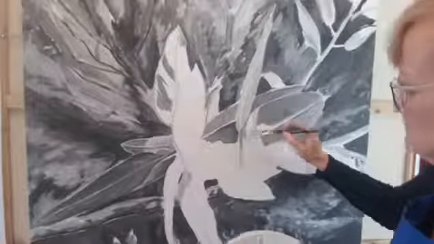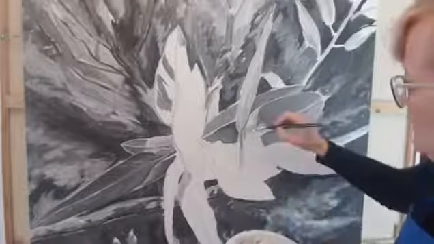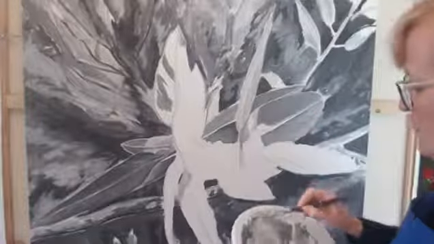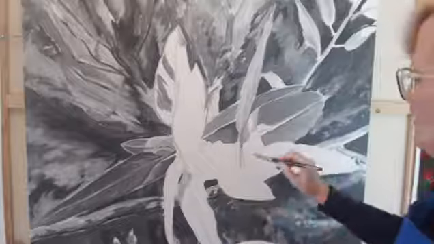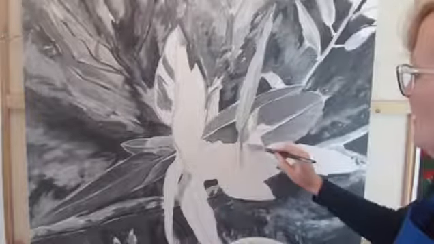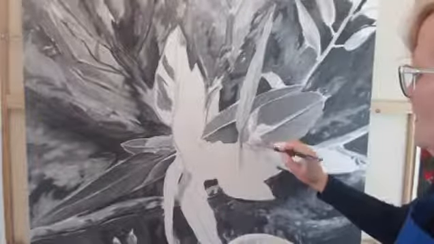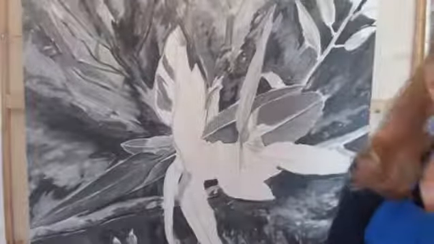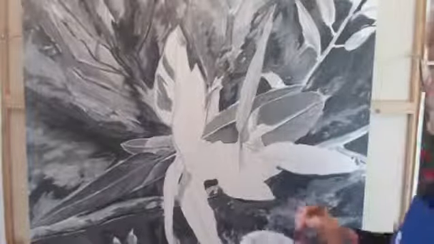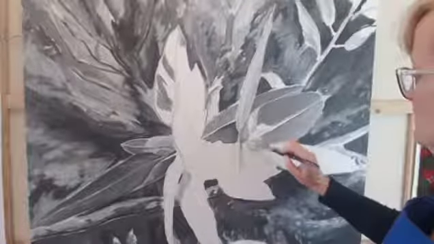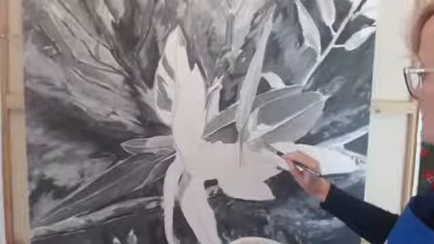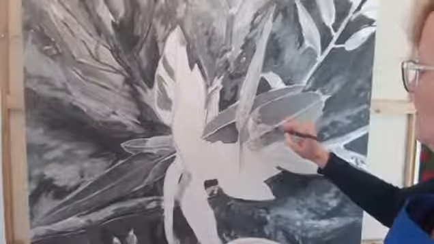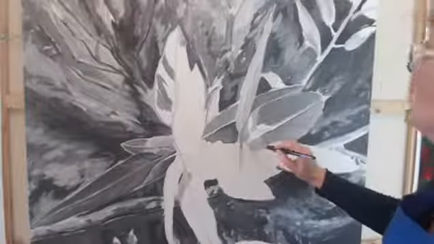And this is a bit lighter here, where this part of this leaf is in the light, but there's some other little new growth there too. It all may not really be making sense, but it will.